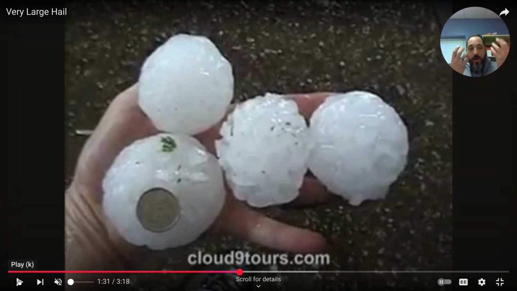Now, the strong updraft, the strong amount of air that's going up, rising, pushes that water back up into the cloud, which causes it to freeze. And then it begins to descend again when it gets too heavy. And then it melts a little bit and gets pushed back up into the cloud. And this freezing over and over again grows our hail. So the more it does that, the larger your hail is going to be.